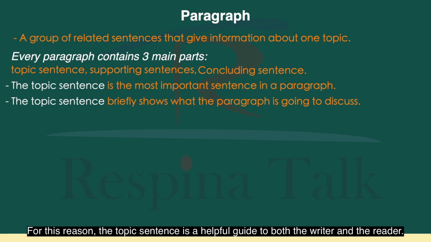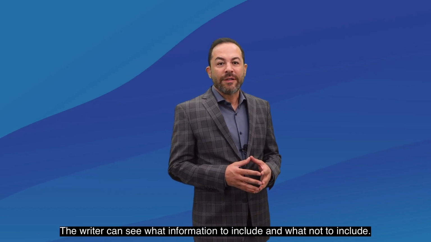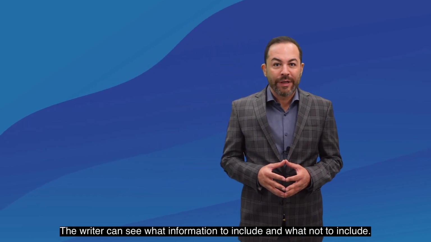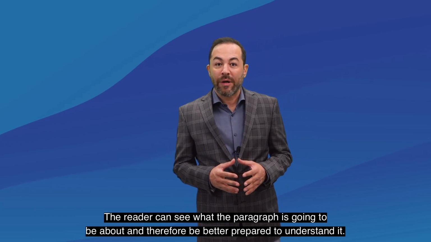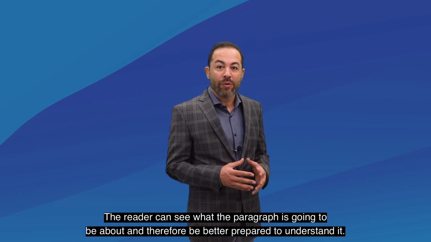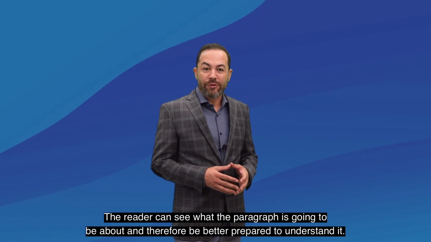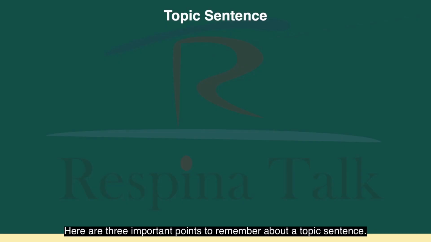For this reason, the topic sentence is a helpful guide to both the writer and the reader. The writer can see what information to include and what not to include. The reader can see what the paragraph is going to be about and therefore be better prepared to understand it. Here are 3 important points to remember about a topic sentence.